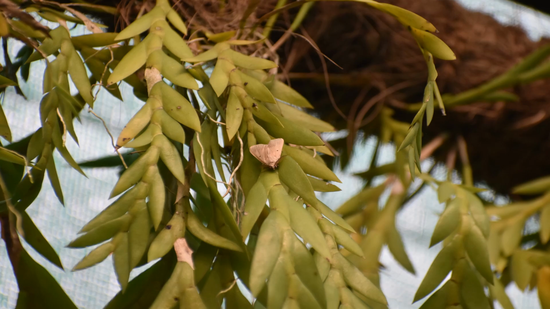Moths pollinate specific kinds of orchid species. Many kinds of pollinators are there, like moths, butterflies, birds and also bees. These are some pollinators which play a significant role in ecological services.